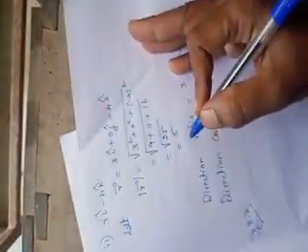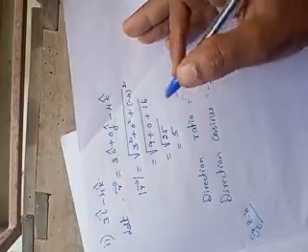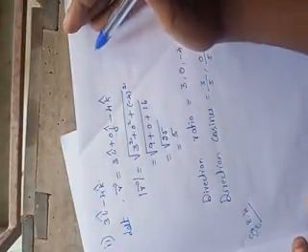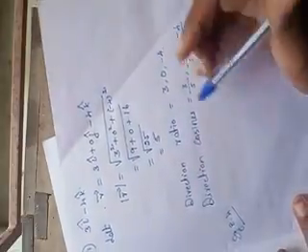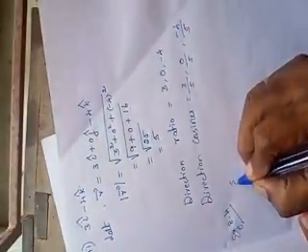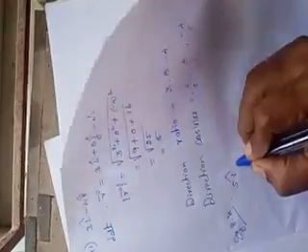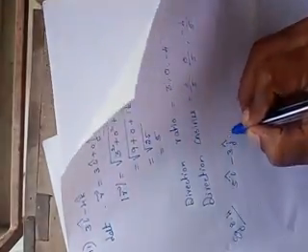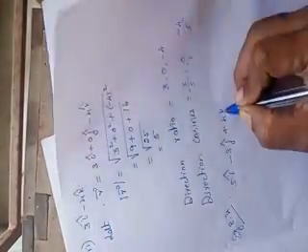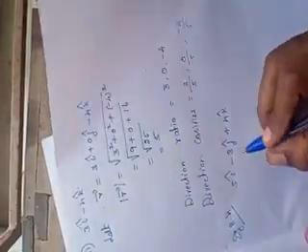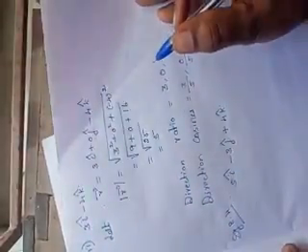See, find the unit vector along the direction of the vector 5i cap minus 3j cap plus 4k cap. So for this we need to find the unit vector.